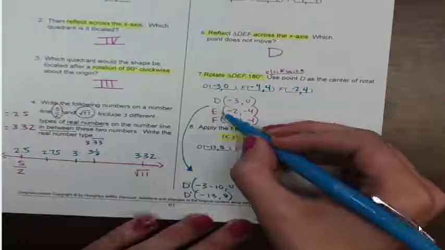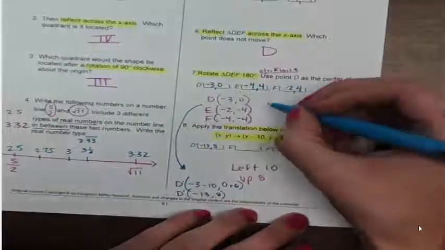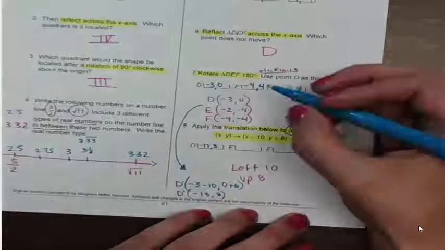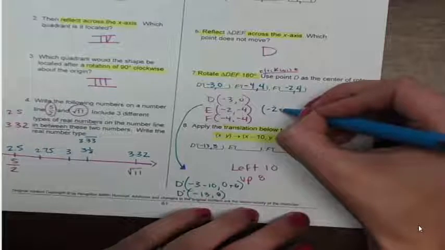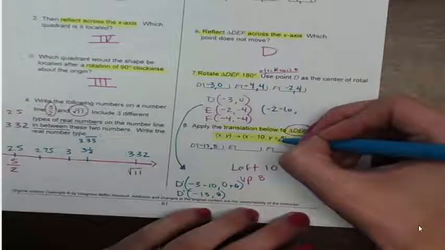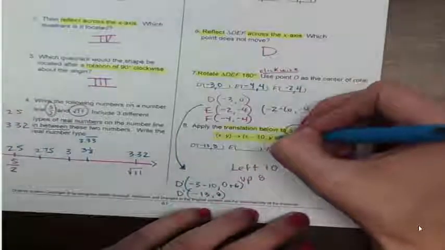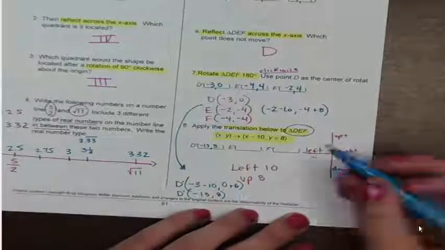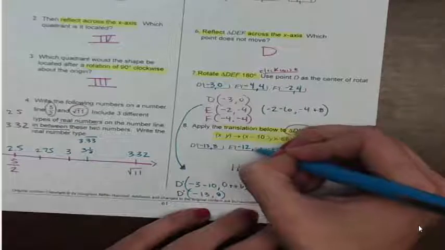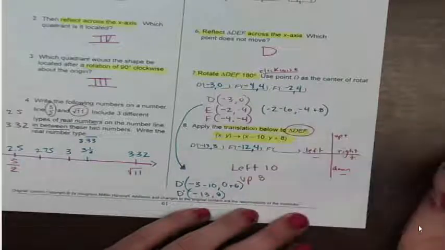Okay, E is negative 2, negative 4, so I'm going to subtract 10 from the x, so negative 2 minus 10, and then negative 4 is the y. I'm going to add 8. Okay, when I get that, I should get negative 12, positive 4.